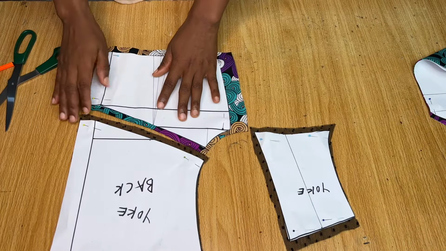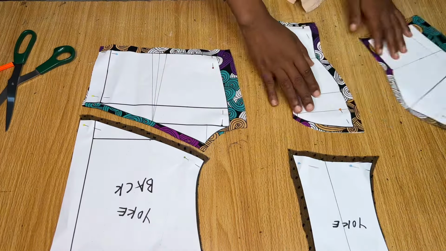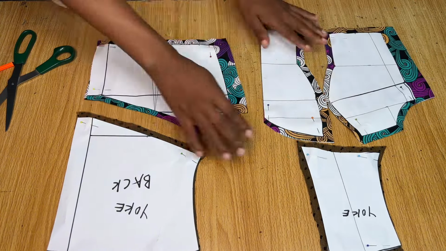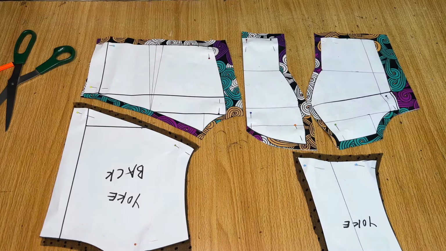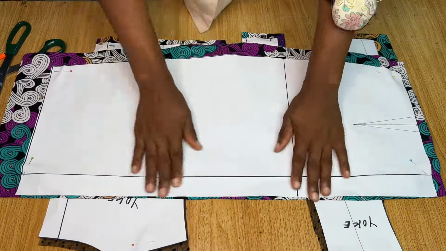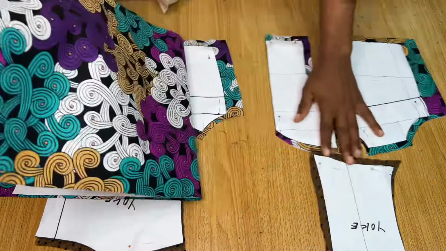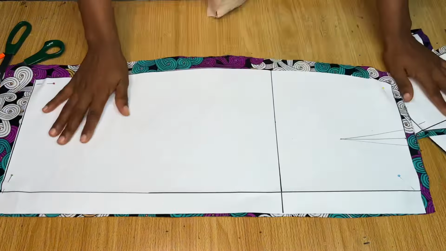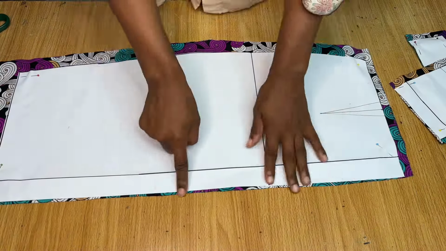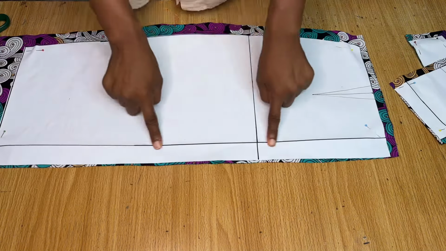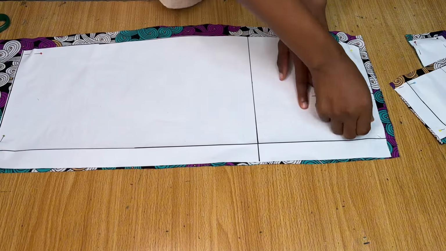So guys, I'm done cutting out the back yoke and the front yoke. You can see them side by side with the body part. So this is what it looks like. I've also gone ahead to cut out the skirt pieces, both for the front and the back. So I used this pattern paper to cut out both the front and the back, like I said. And I added half inch to the top and 1 1/4 inch to the side. To the center part where the zipper allowance is, you don't need to add stitching allowance.